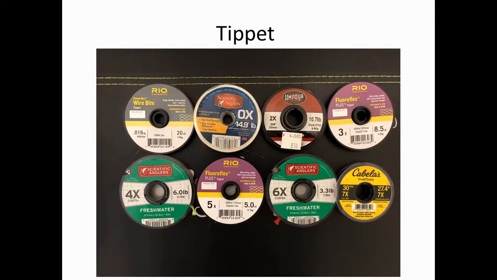And also, just like rods and lines that are rated as weights, all these tippets are going to be rated by their strength and their diameter. And it's going to be on an X system and a number. Generally speaking, the bigger the number, the weaker and thinner the line is. So 7X is really fine line. And if we had the size here, you can see it's just a couple pound test.